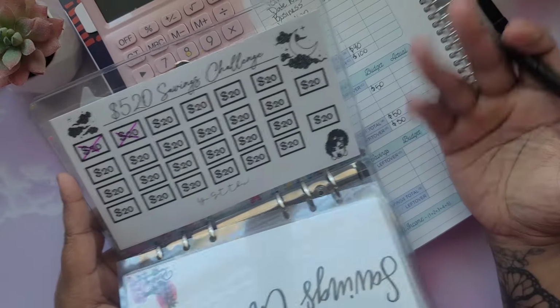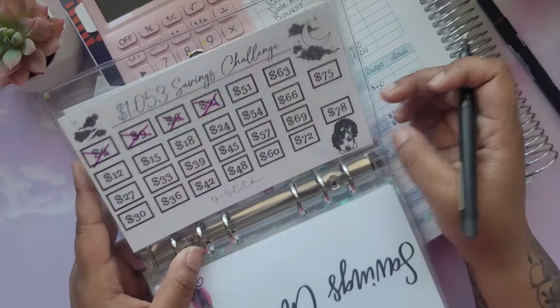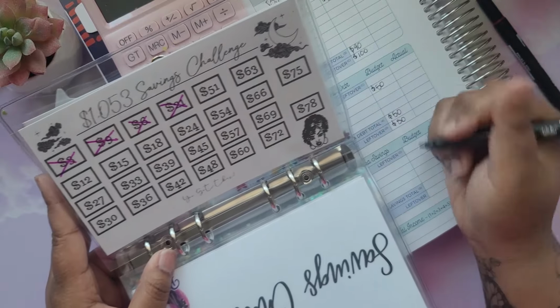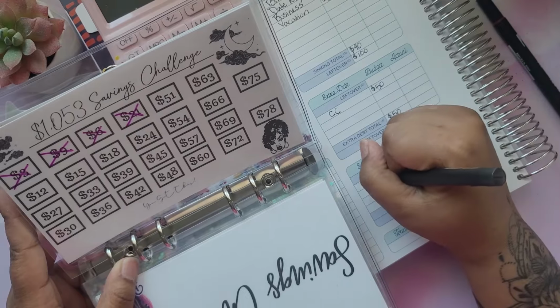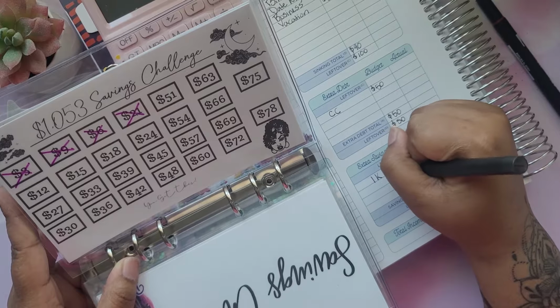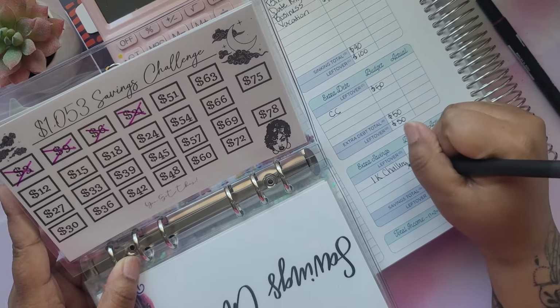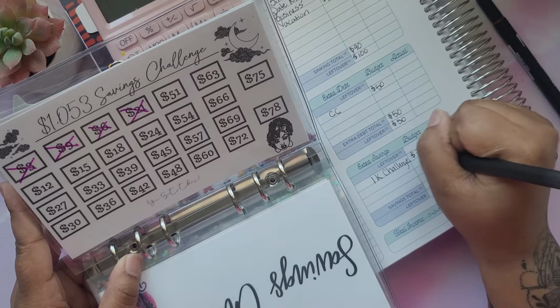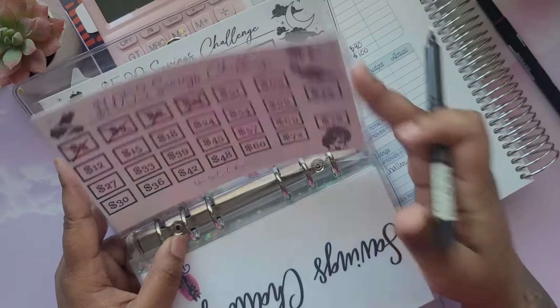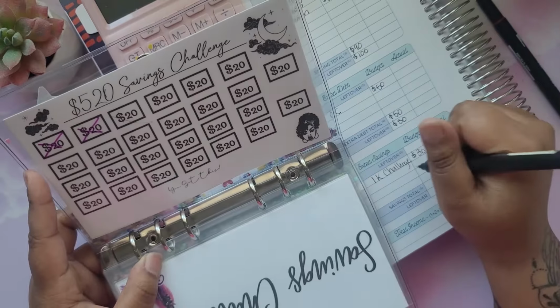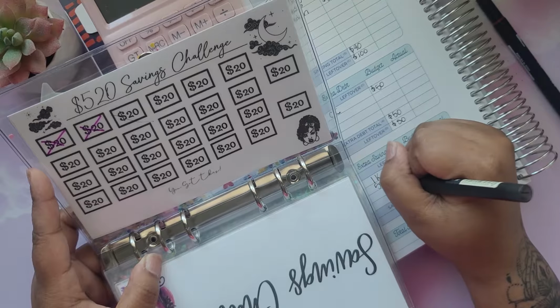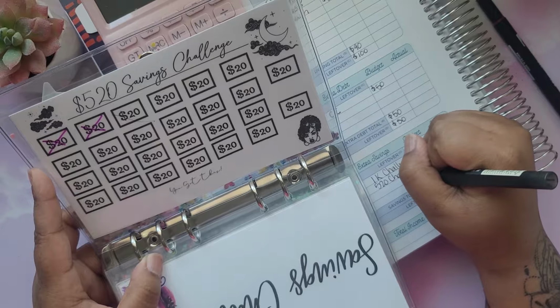Or if you picked up anybody else's saving challenges, like say, okay, so I have $30 in my 1K challenge, so I'm gonna put that one in there. And then I'm gonna go ahead and use the 520. I'm gonna put $20 in my 520 challenge.